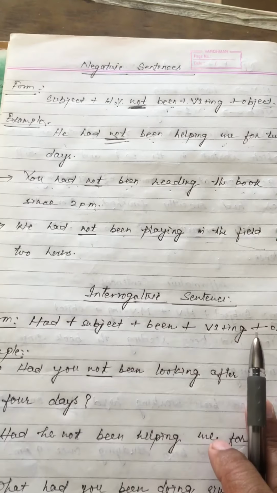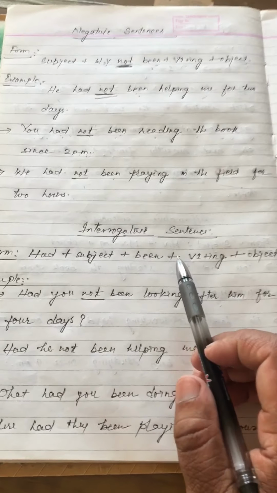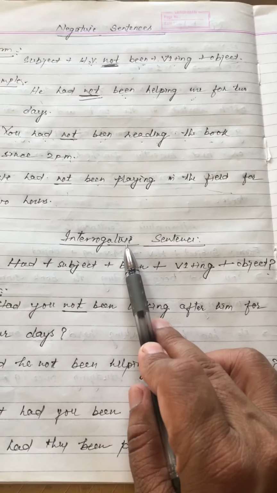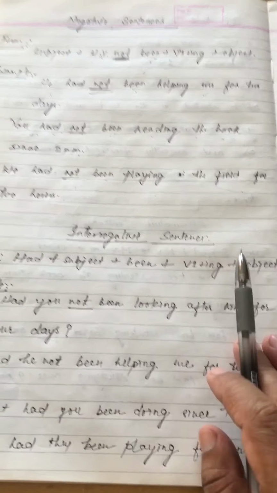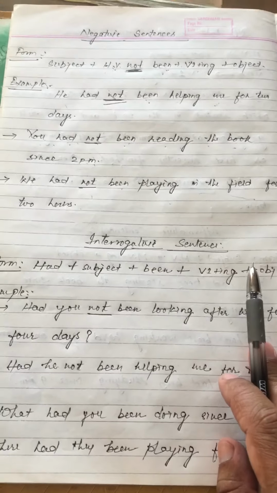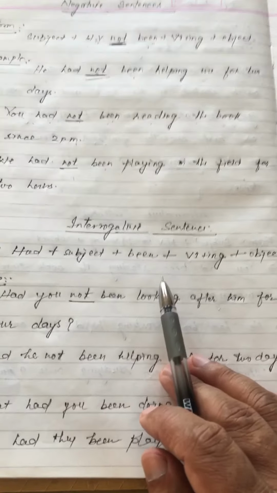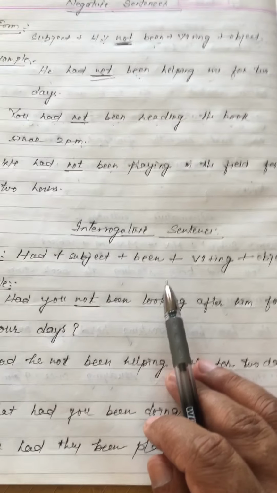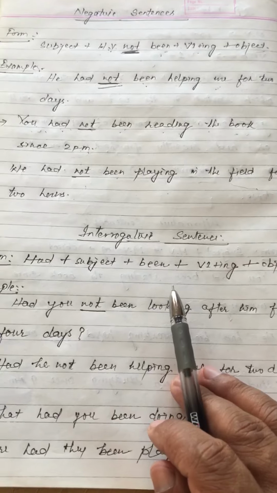Okay. Now the last part is your interrogative sentences. I had already told you about this. Be attentive and careful while speaking English as well, because it is also an important part of your language. Okay, so try to pronounce the words very correctly.